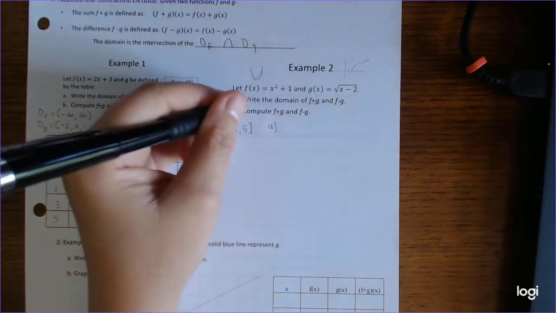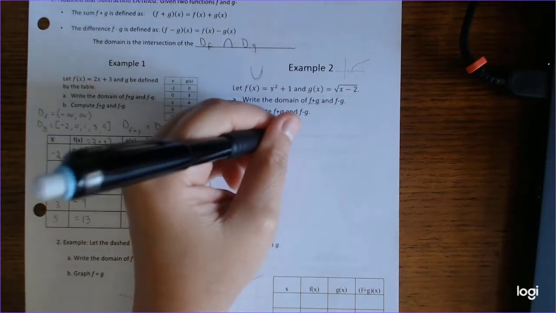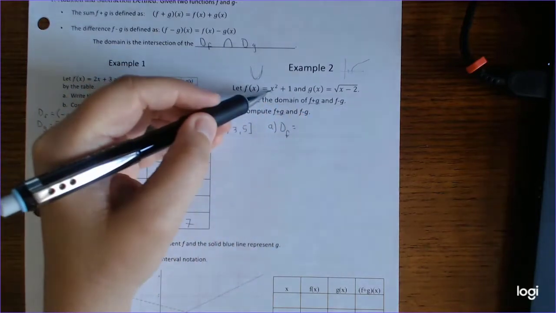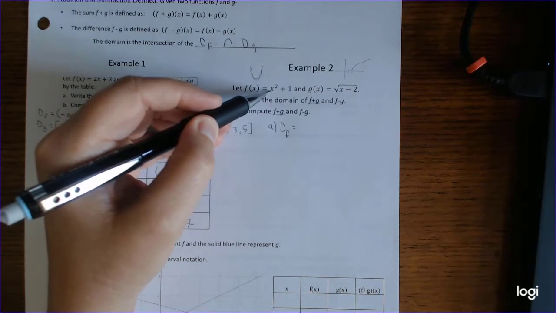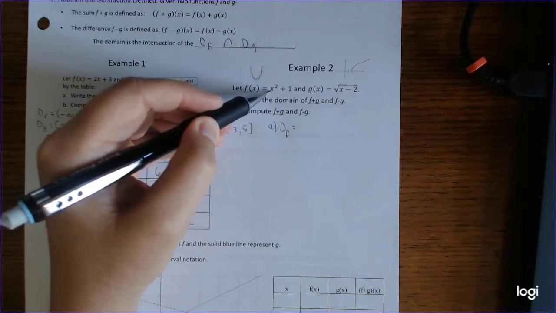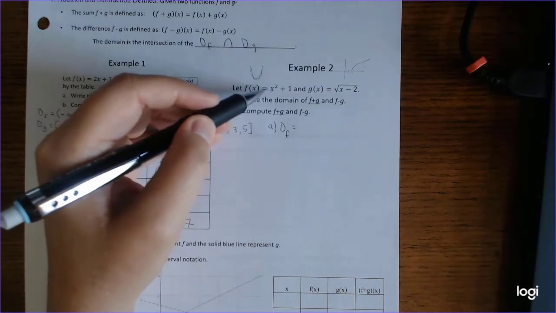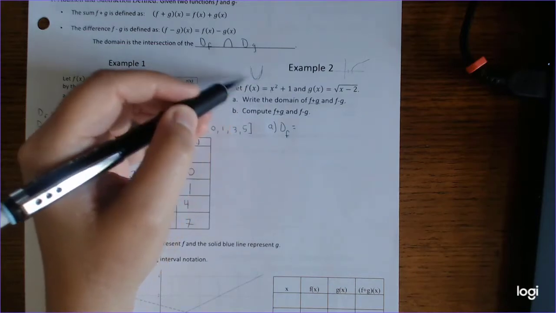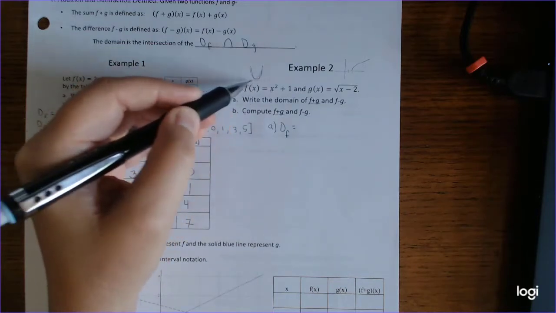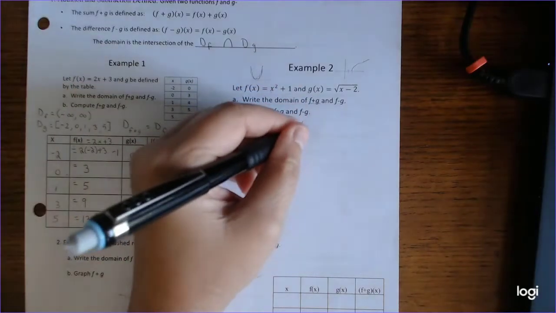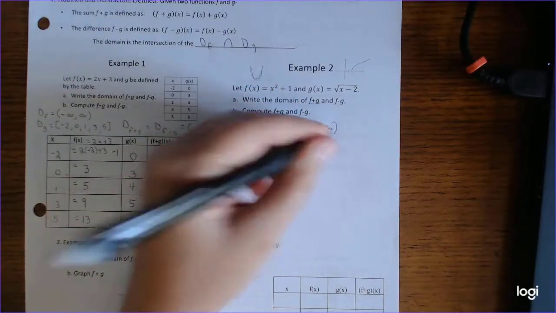So the domain of f, there's no restrictions on x. Is x under a radical? No. Is x in a denominator? No. So you can put any number in the universe in for x. If you know it looks like this, also it shows you that x is anything, negative infinity to infinity.